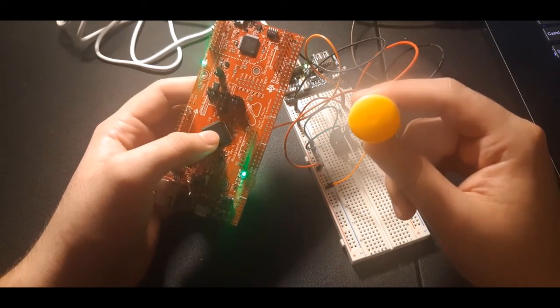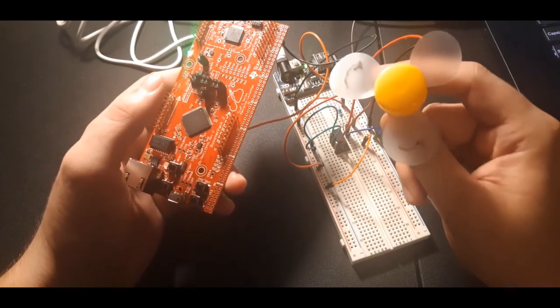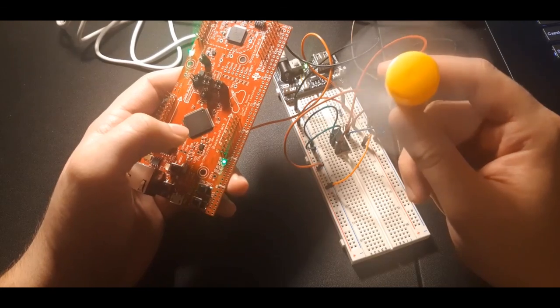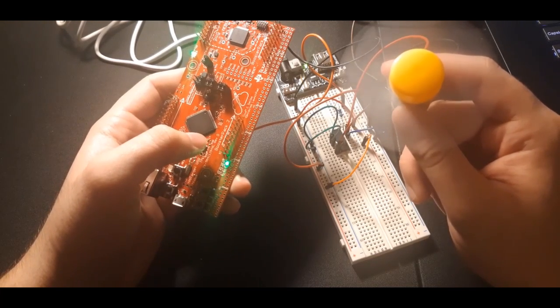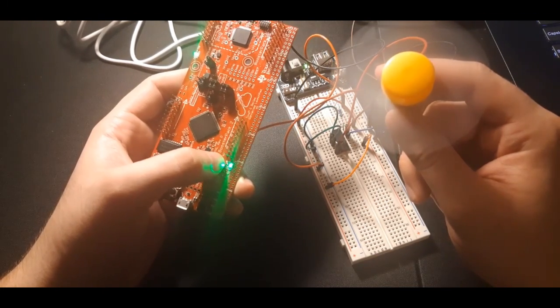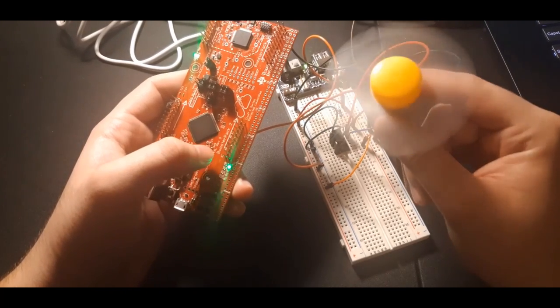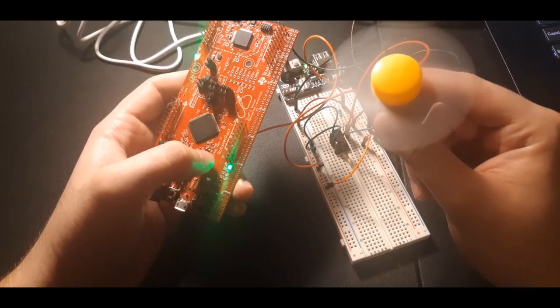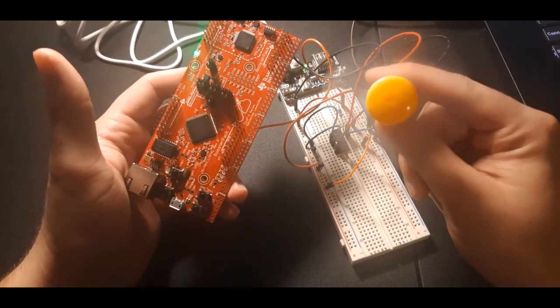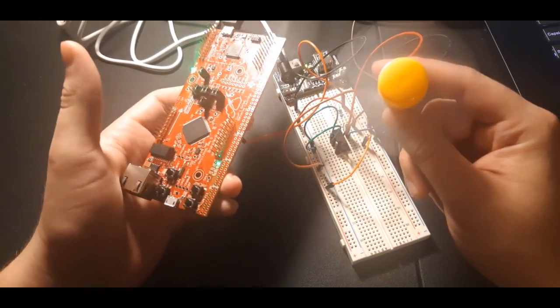So that's pretty much it. Essentially, it's just the motor rotating at different speeds, and the LED is also getting brighter as the motor spins faster. And that's pretty much the results for this one.